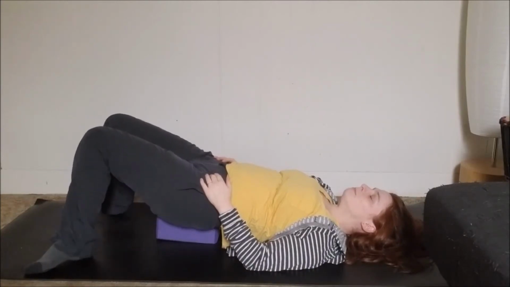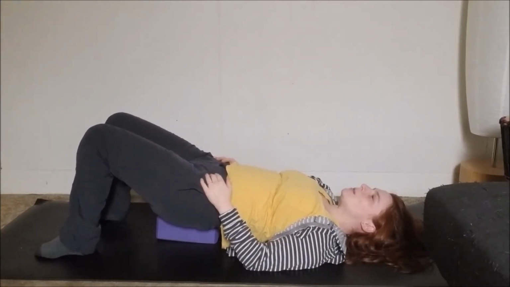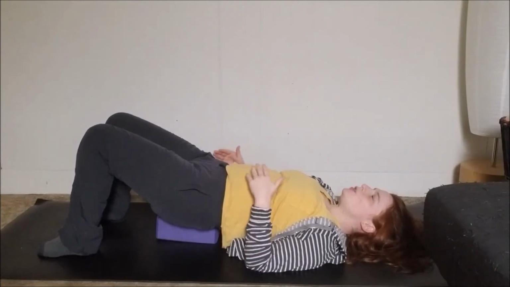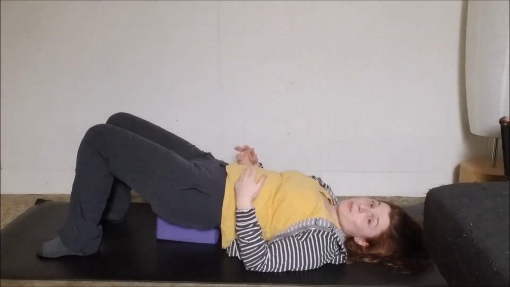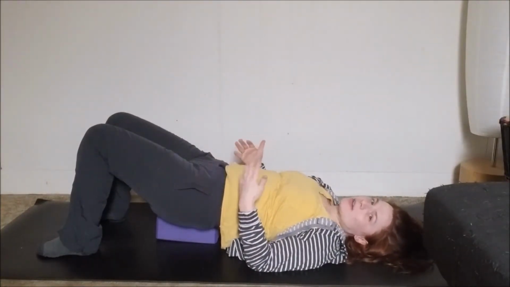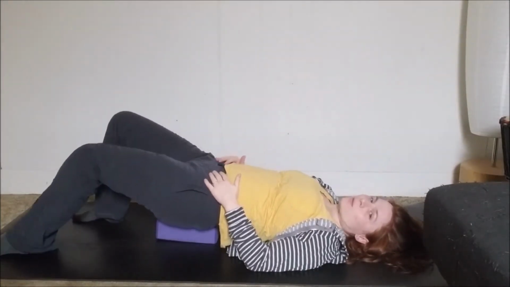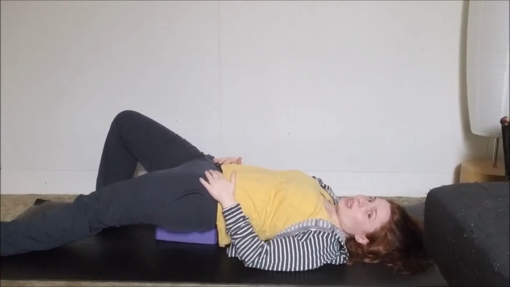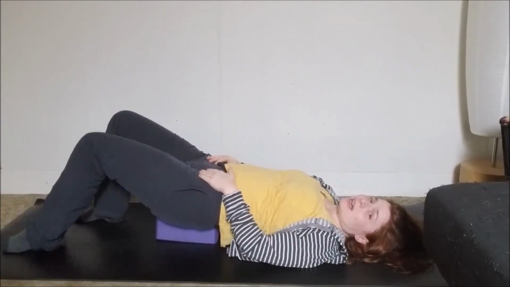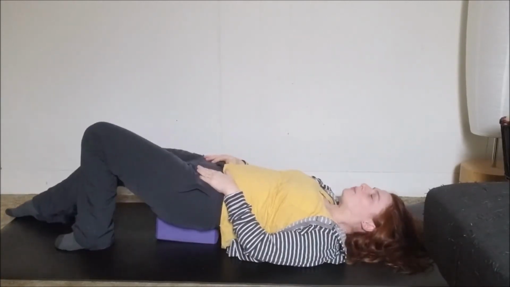And then, again, while I'm on the block, I'm just going to bring in curiosity, bring in that exploration. Okay, how does this feel? And I can straighten one leg. Just notice that. And then straighten the other.